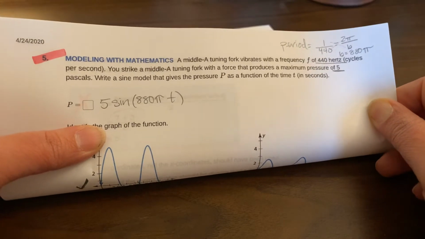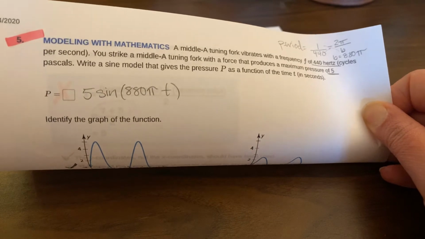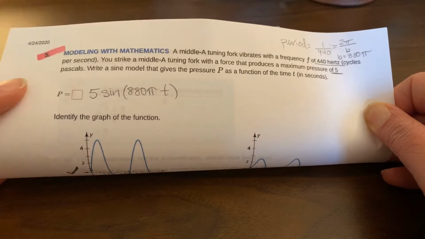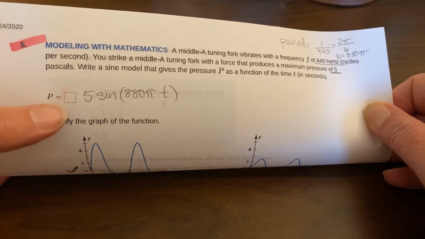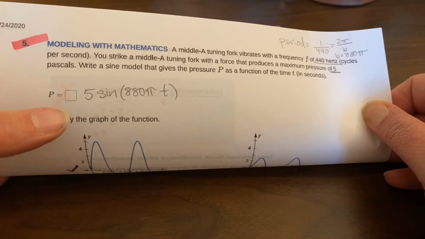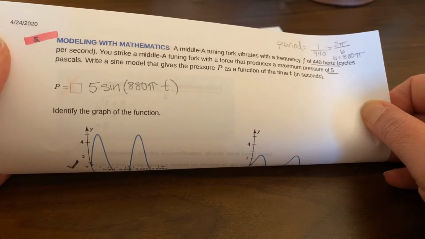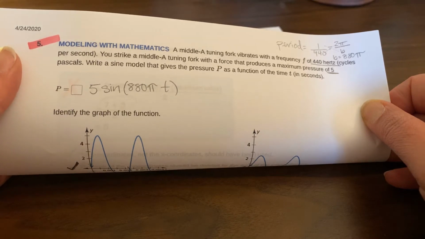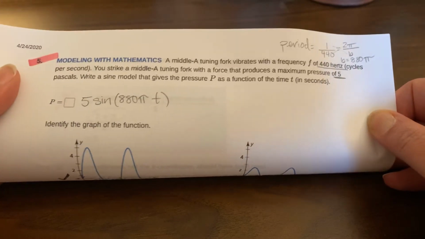So we've got question number 5, which is another modeling question. A middle A tuning fork vibrates with a frequency F of 440 hertz, which is cycles per second. You strike a middle A tuning fork with a force that produces a maximum pressure of 5 pascals. Write a sine model that gives the pressure P as a function of the time t in seconds.